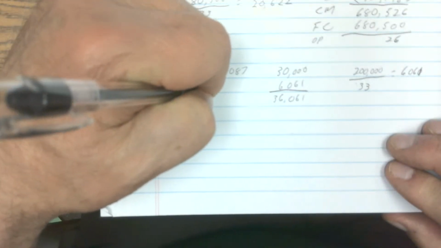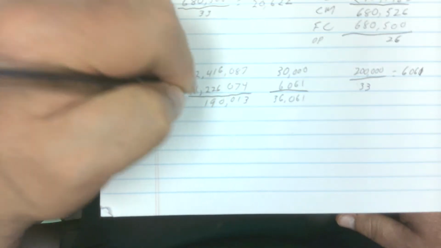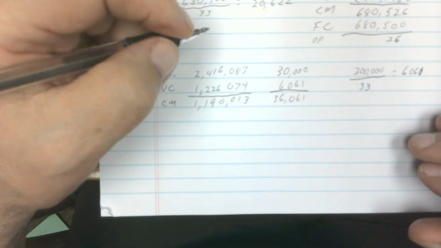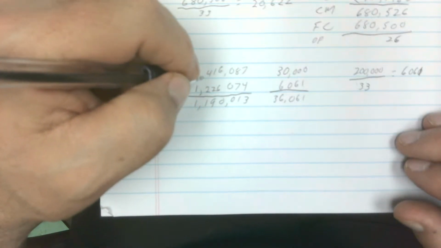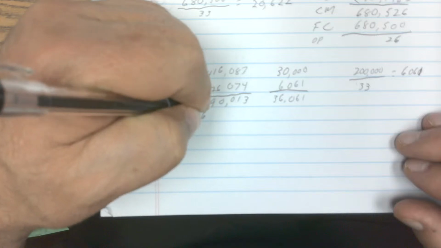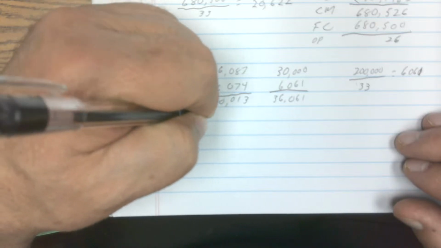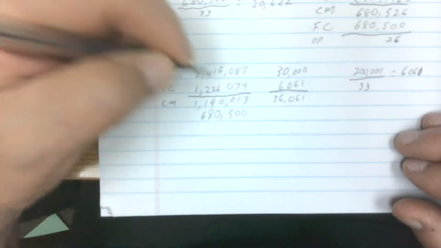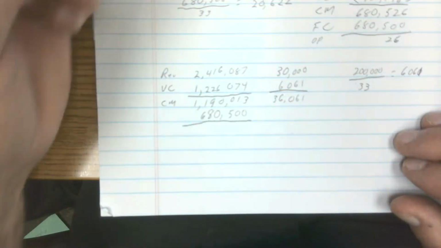Will be 1,226,074. That'll give us our contribution margin, $1,190,000, minus our fixed costs of 680,500. Right, the 408 plus the extra 200.